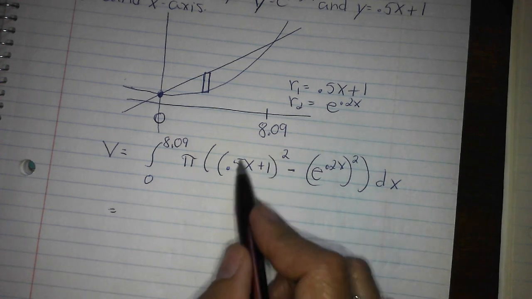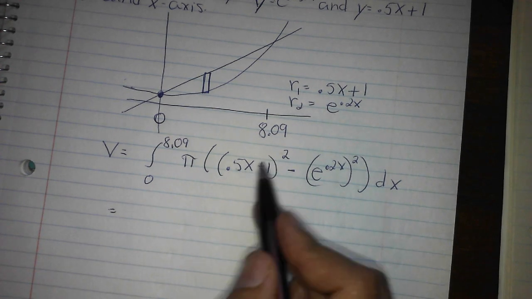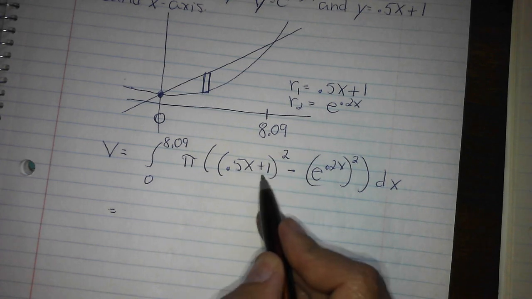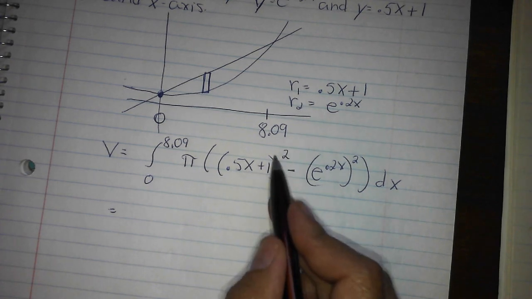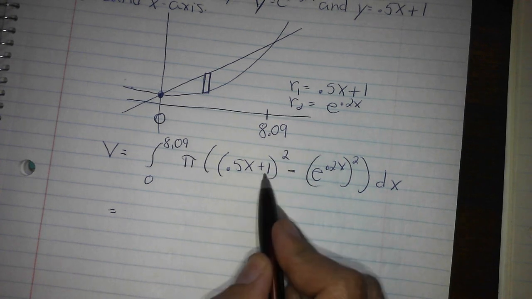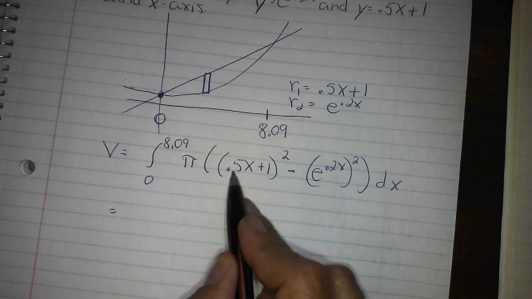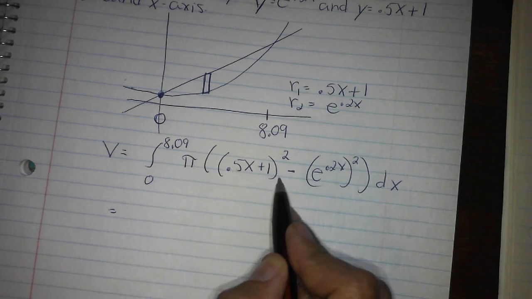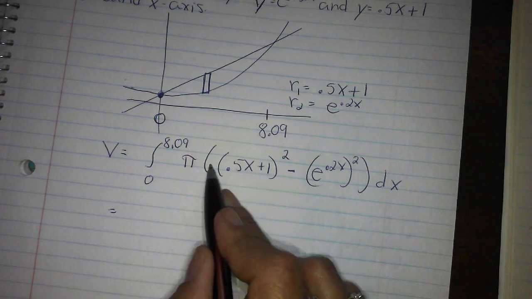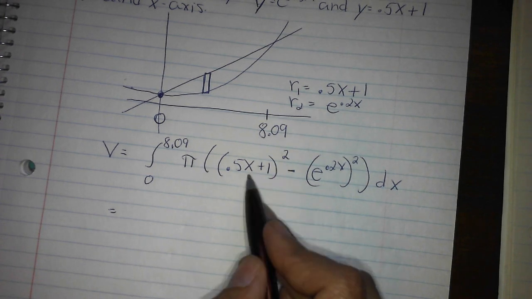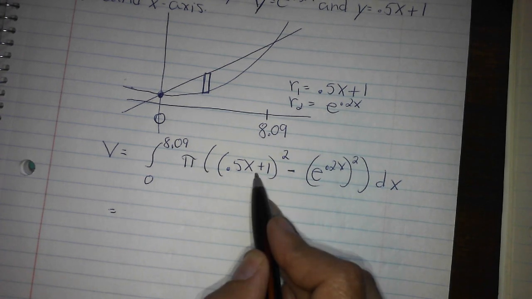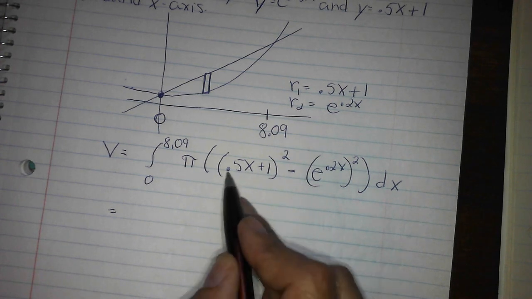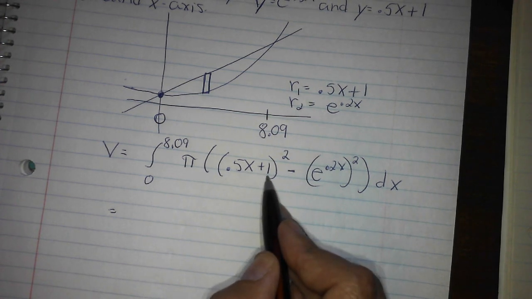So first of all, do I need to FOIL this out? I could FOIL this out and get 3 terms, but would I be able to do a power rule here? If I think about it, the derivative of the inside is just a 0.5 or a 1/2. So I could put a 1/2 next to the dx, multiply by 2, and then just do a power rule, which I think I'm going to do instead of FOIL. It's quicker. If you didn't see that, you would FOIL it out and do each of the 3 terms separately.